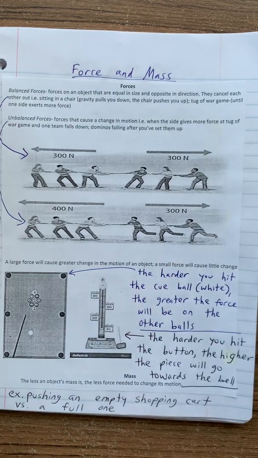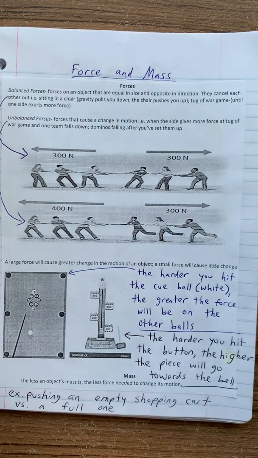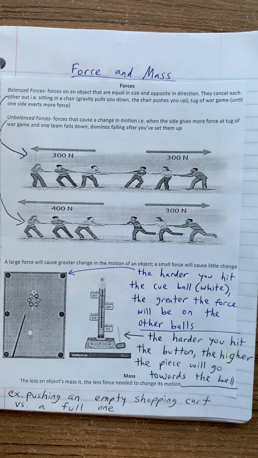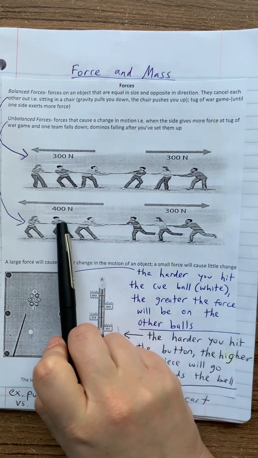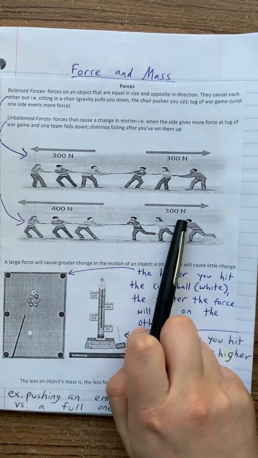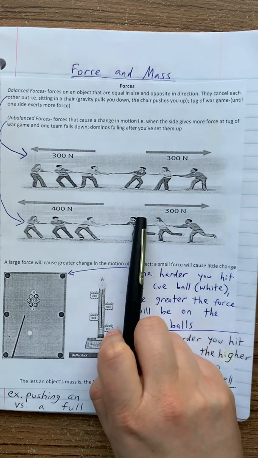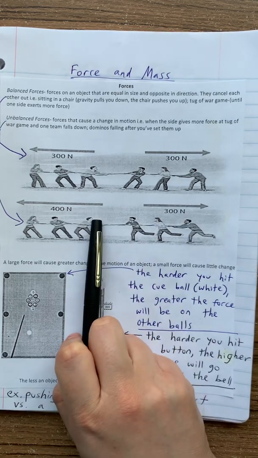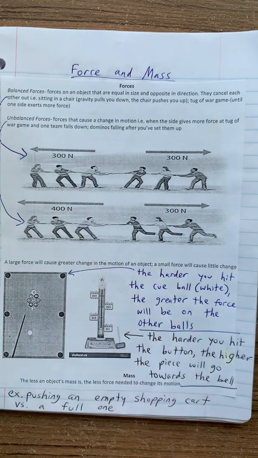All right, then we have unbalanced forces. Those are forces that cause a change in motion. For example, when one side gives more force at a tug of war game and one team falls down. So they're exerting 400 newtons of force and they are doing 300. So what's going to happen is they're going to try and pull this way and boom, they're going to actually go flying that way because they're exerting more force.